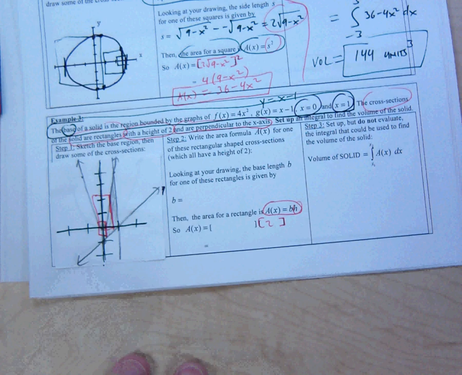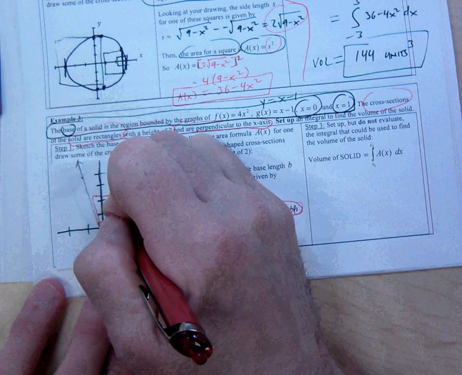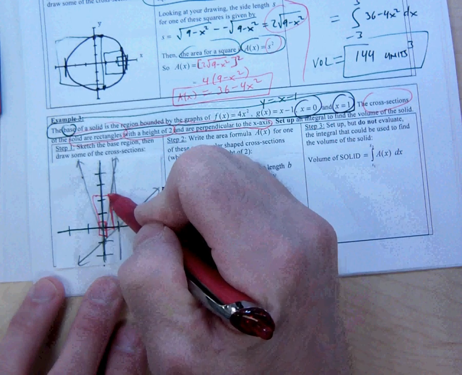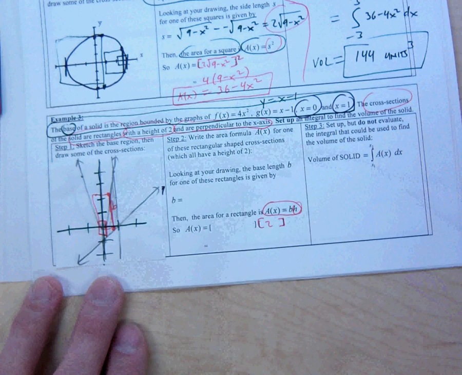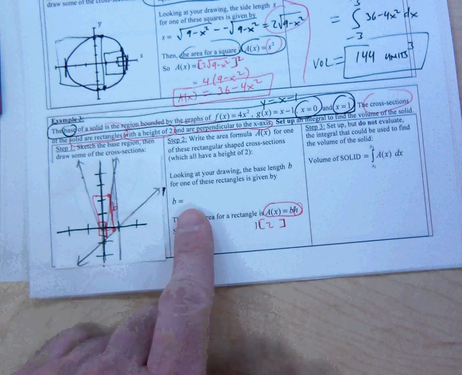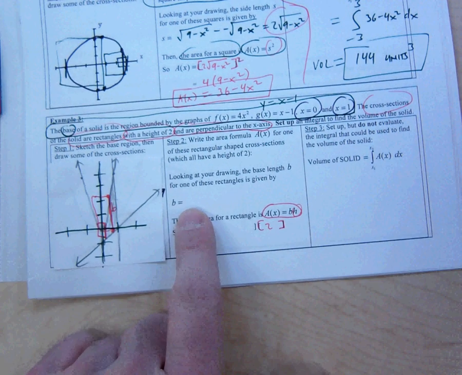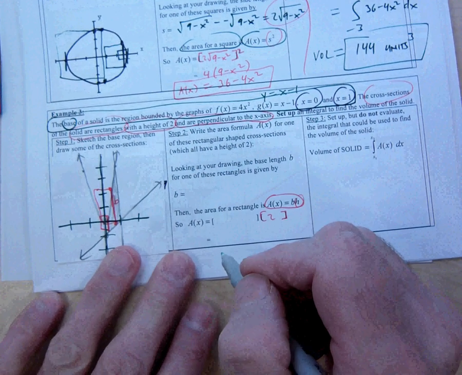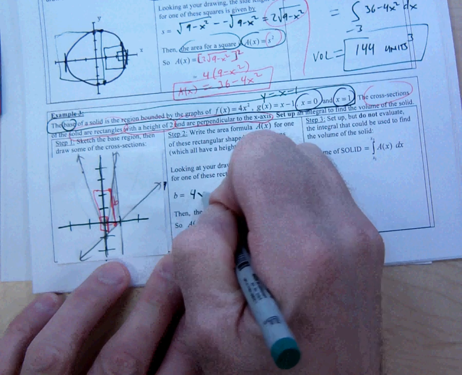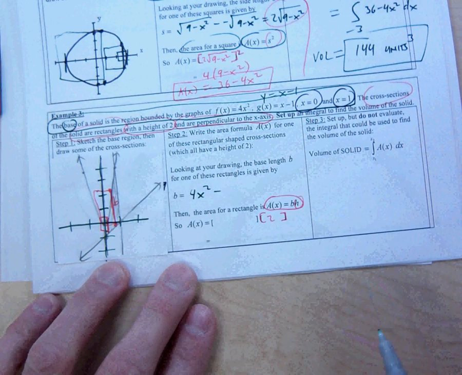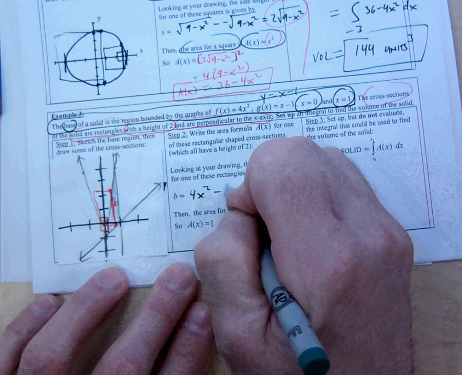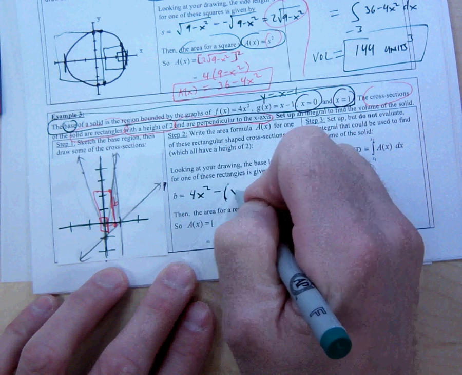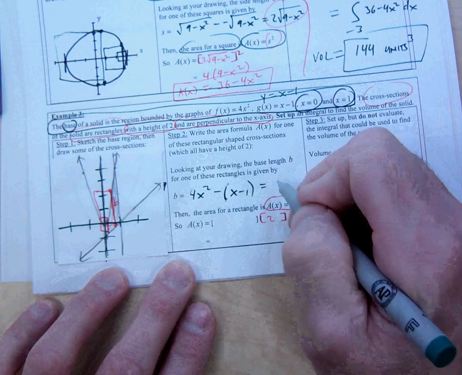All right, so what's the length of the base of one of those rectangles? Well, doesn't the base go from the top function down to the bottom function? Doesn't it? And so how do you get the length of the base? You're going to take the top function, which is 4x squared, and you're going to subtract the bottom function values, which are x minus 1. So don't forget to distribute the minus there.